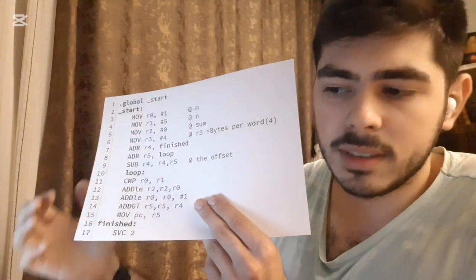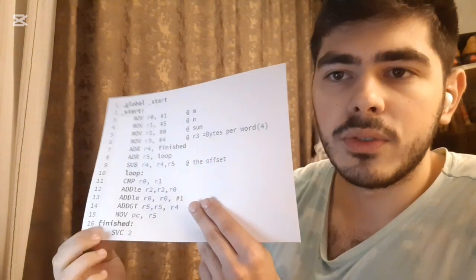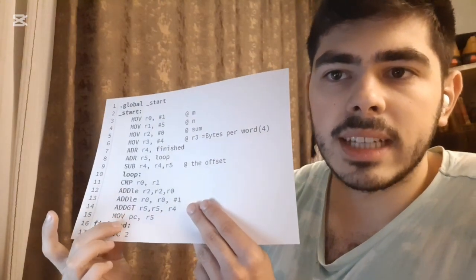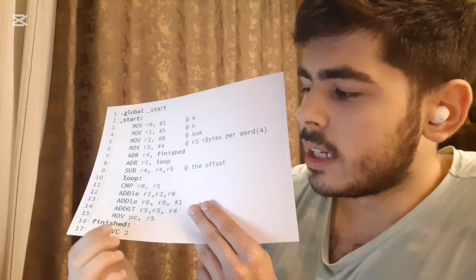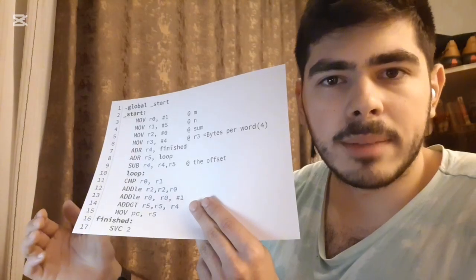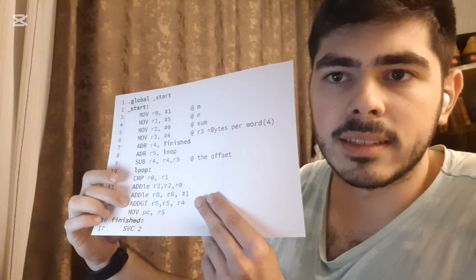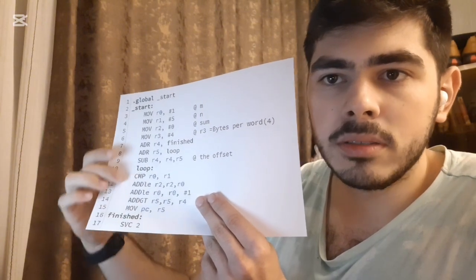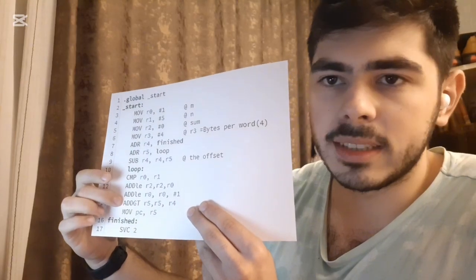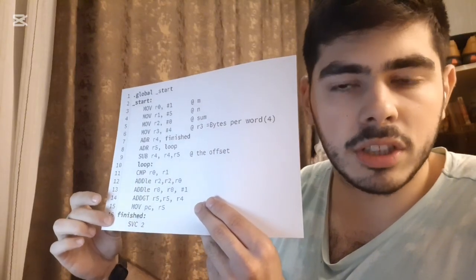By that method, our loop will be finished. And then, without less or equal to, greater than, without all these conditions, I just move the program counter to R5, because no matter what happens, if this line is not executed, the program counter goes to the beginning of the loop. If this line is executed, it means these two will not be executed, and the program counter goes next to the finish line.